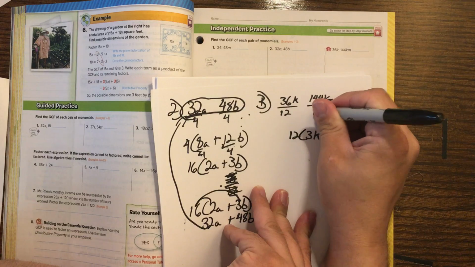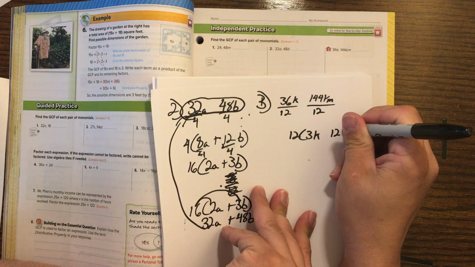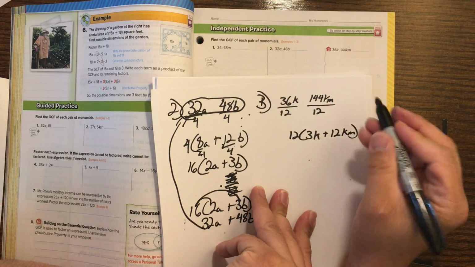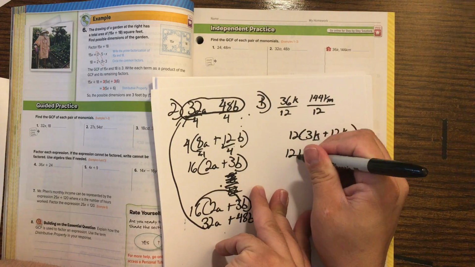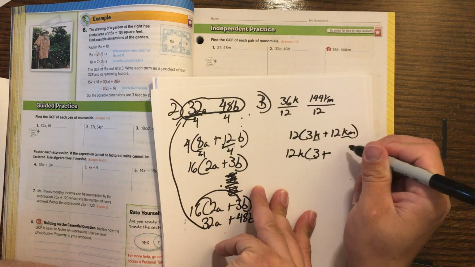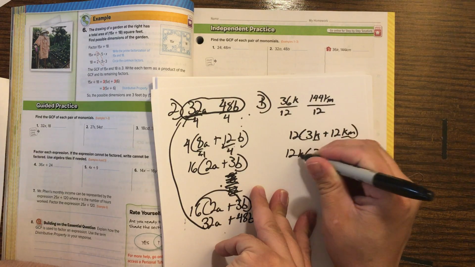If I take 12 out here, 12 goes into 144 12 times. So I have KM. Alright, now what I see here is I have a K left. So I'm going to take that out. So I have 12K, and then I have 3 plus 12M, because I have taken the K out of both these things and stuck it out here.